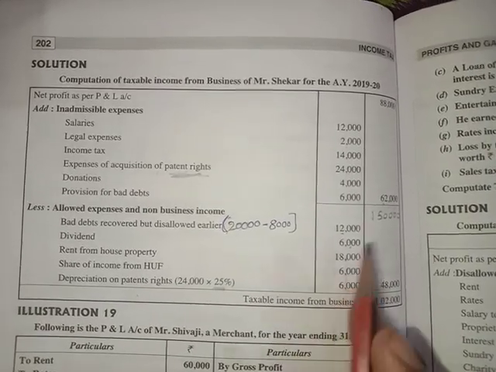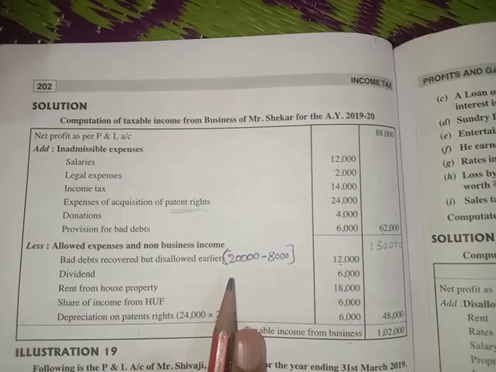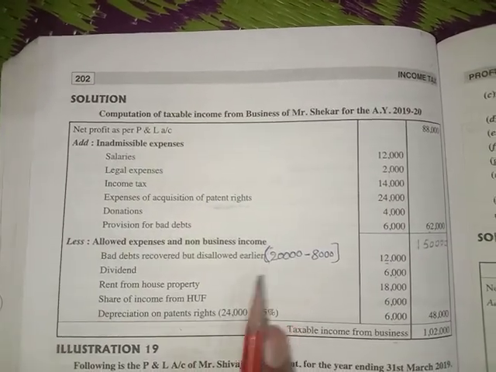Very simple question. See, if you have any doubts in this question, no doubts, right?